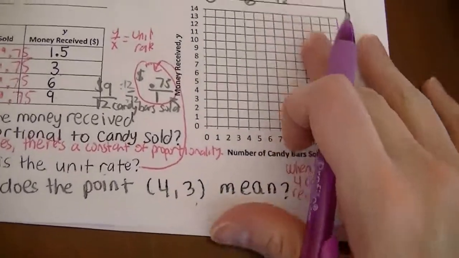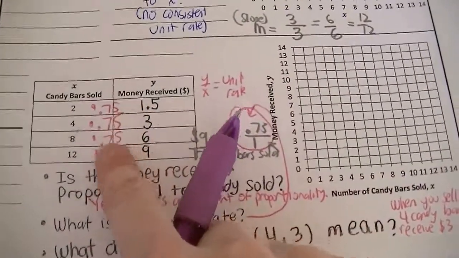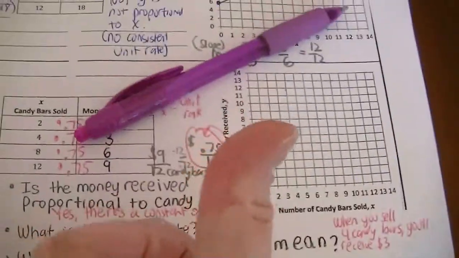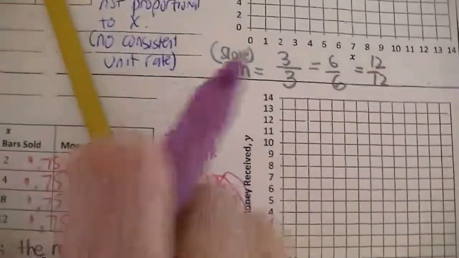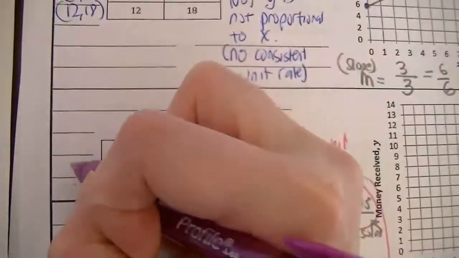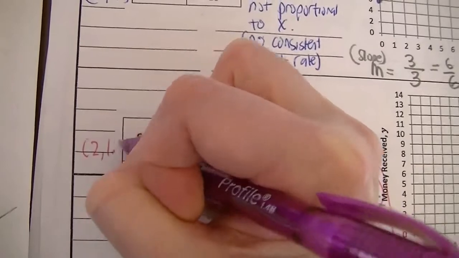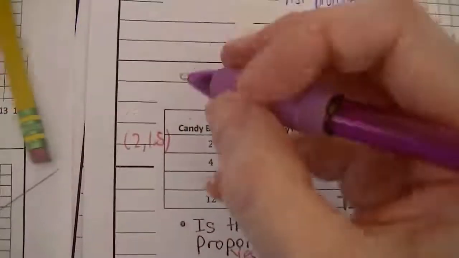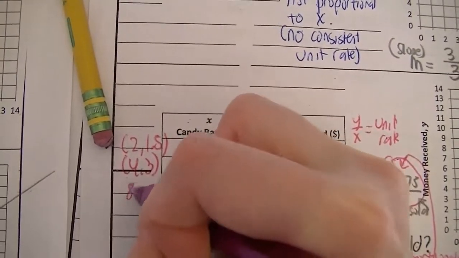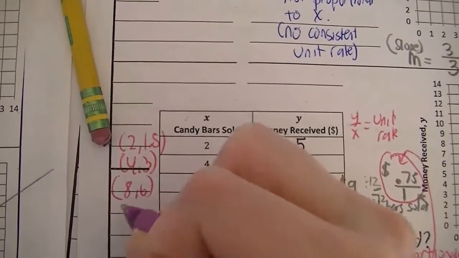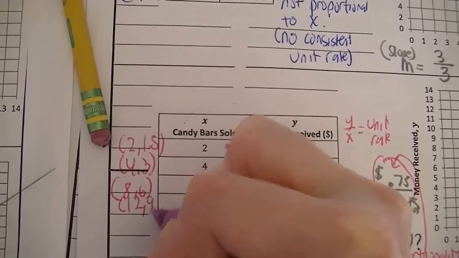Okay, so before even graphing this, because the table is proportional, you know that this graph is going to be linear and go through the origin. So let's go ahead and plot those points. I do like putting it in this format just because I know that's what you're used to seeing.